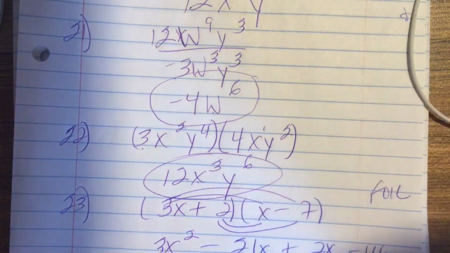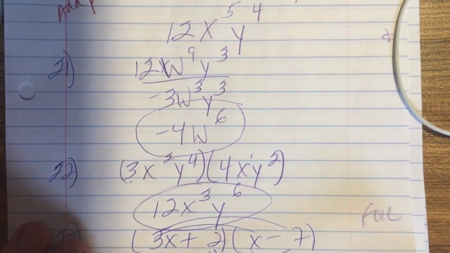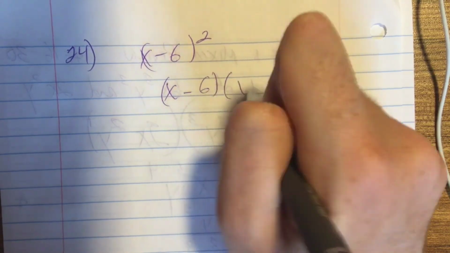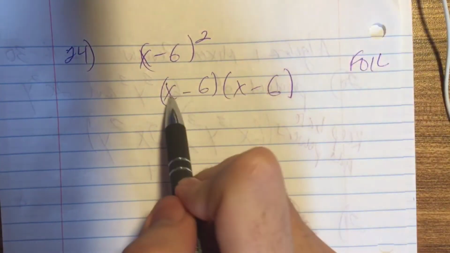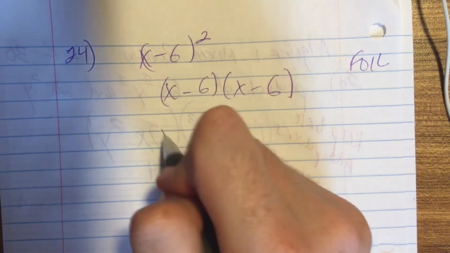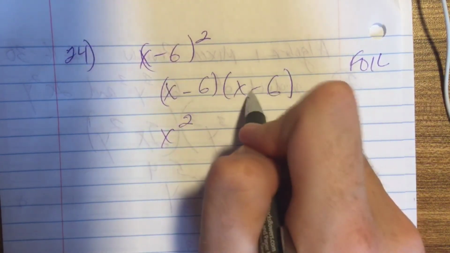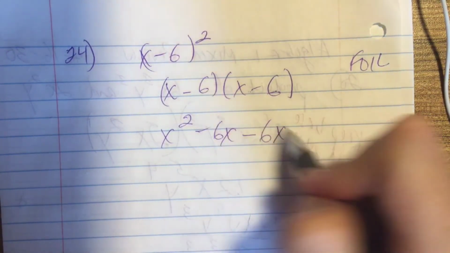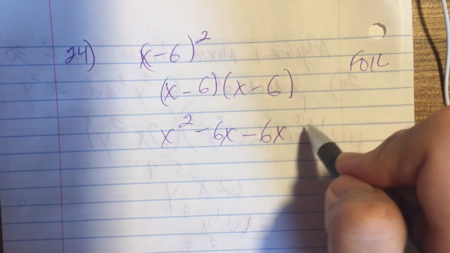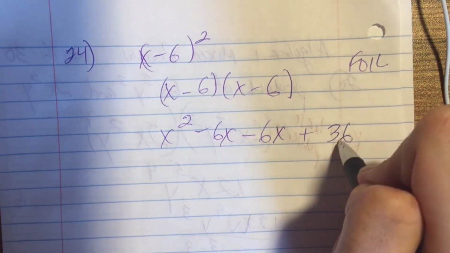Number 24. The expression x minus 6 squared is equivalent to, well, writing x minus 6 squared is the same thing as saying x minus 6 times x minus 6, where we could go ahead and use the double distribute or the FOIL. First, we're going to multiply x by x to get x squared. Outer is going to be a negative 6x. The inner is also going to be a negative 6x. And then we multiply the constants negative 6 times negative 6 to get a positive 36.